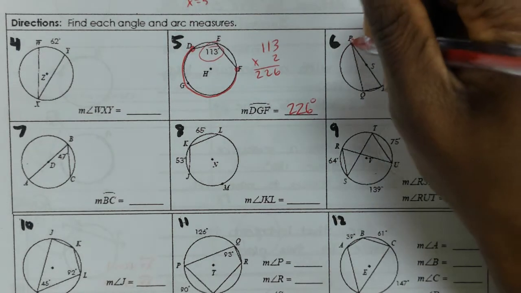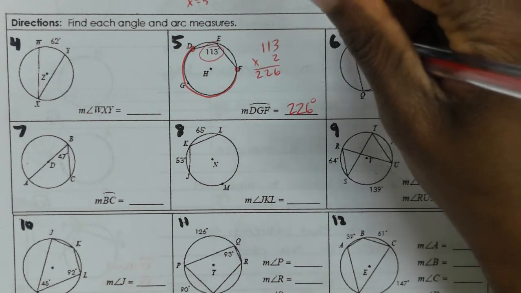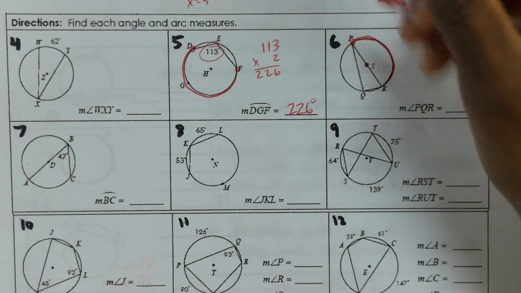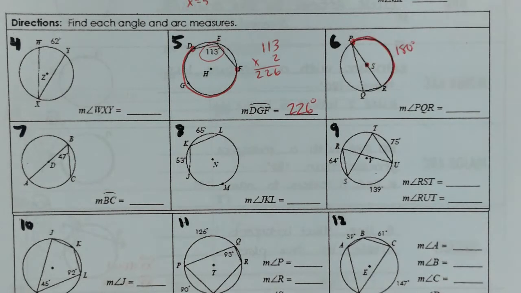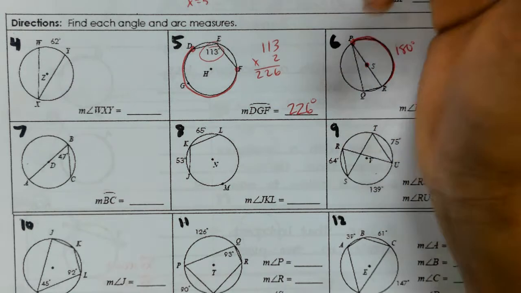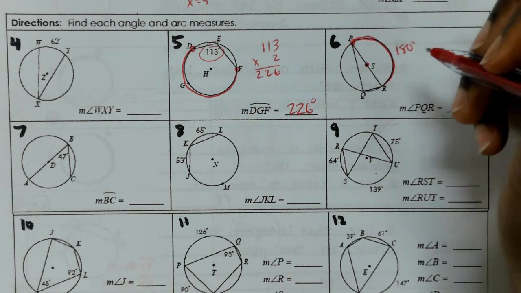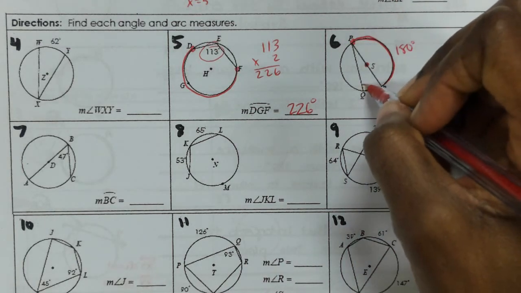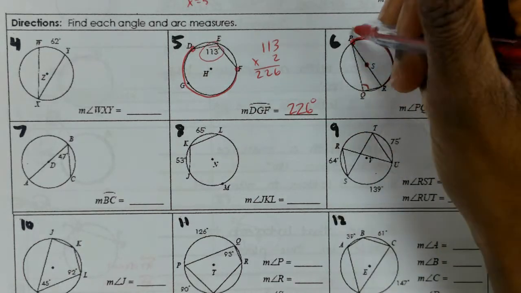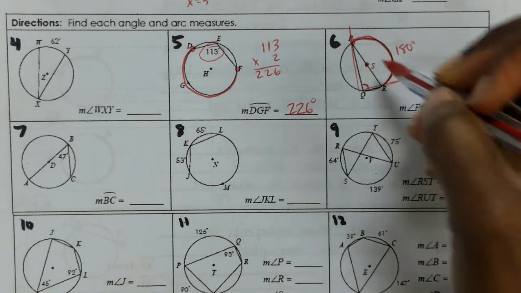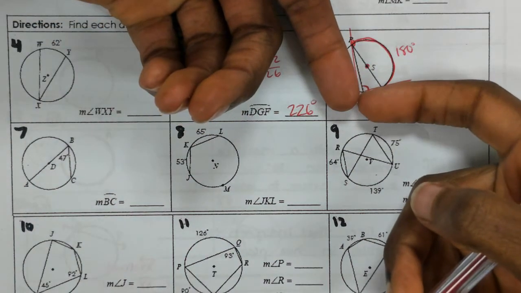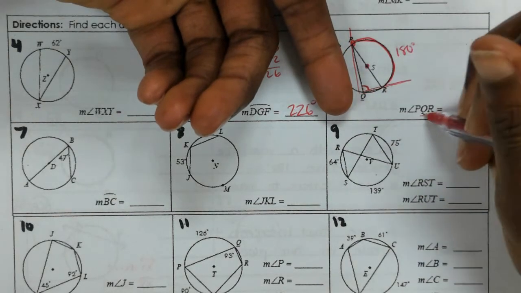Okay, on number 6, it apparently doesn't have any degrees, but because this is going through the center of the circle, we know that this is 180 degrees. So we are going to have 180 degrees, and the angle that's opening up from that is this angle here. So Q is the angle, if I outline Q, so the arc is 180. So I cut 180 in half, and that's going to be a right angle. So Q is going to be 90 degrees, and that's the one they want.